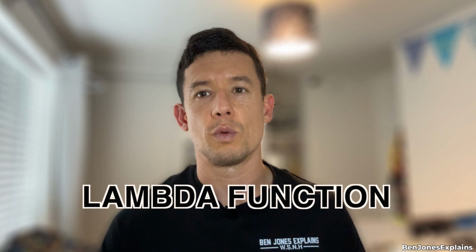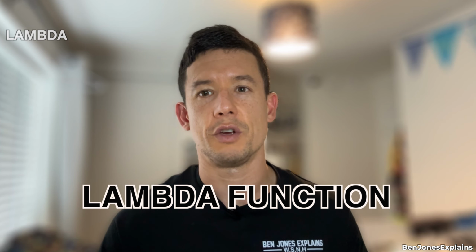Hi, today we're going to be unlocking a seriously powerful tool in Excel, the Lambda function. What if I told you you could write your own functions within Excel without a single line of VBA code? So stick around, I'll show you what it is, how to use it, and why it's going to save you a ton of time. So let's break it down.